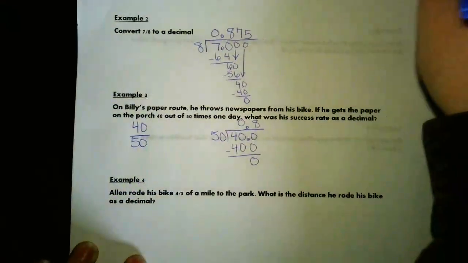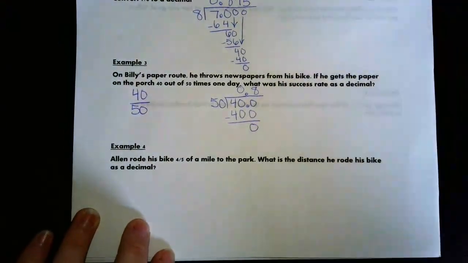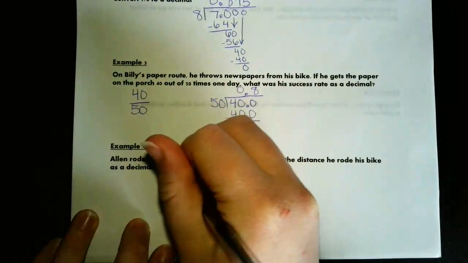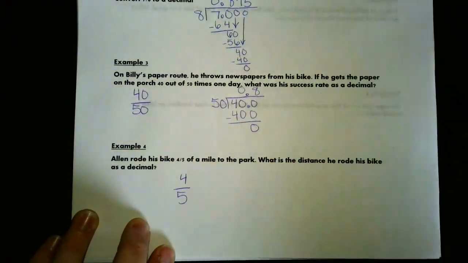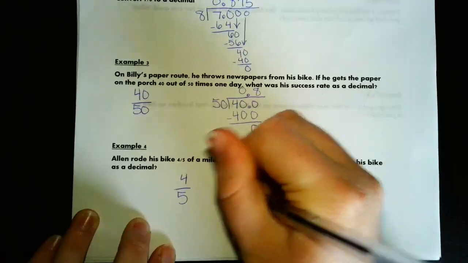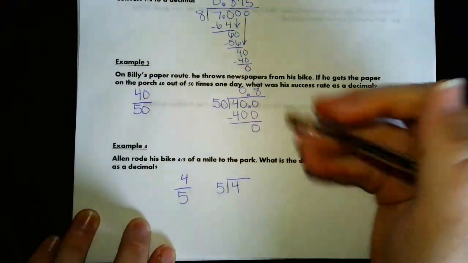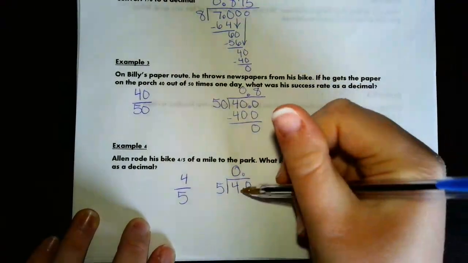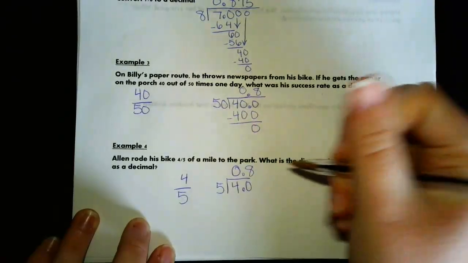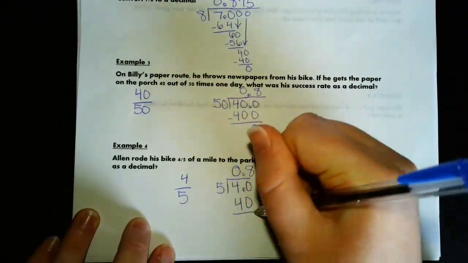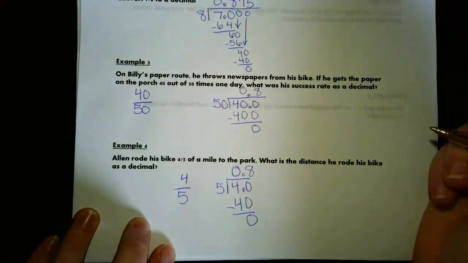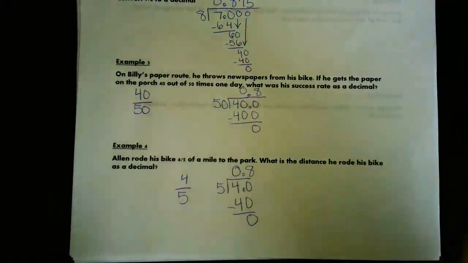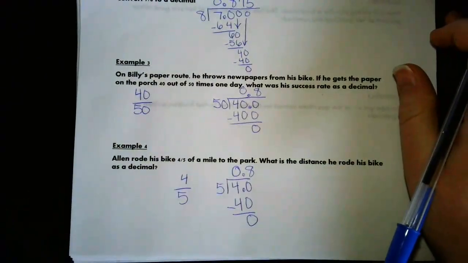Example number 4 is Alan rode his bike 4/5 of a mile to the park. What is the distance he rode his bike as a decimal? So 4/5, 4 divided by 5. 4 is inside, 5 is outside. 5 cannot go into 4. Add a 0 and a decimal point. 5 can go into 40 though, 8 times. 8 times 5 is 40. You're left with nothing. So he rode 8/10 of a mile. That has been how to convert fractions to decimals.